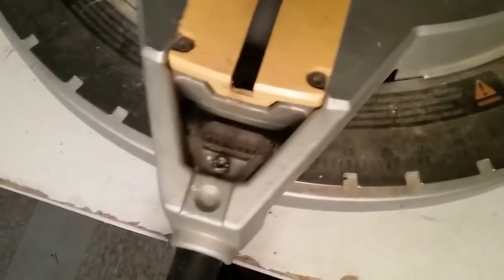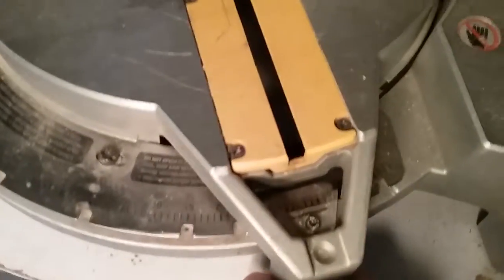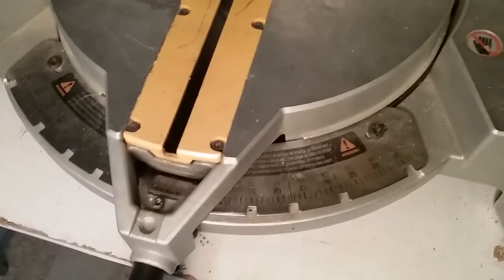And so what I want to know is what angle, how many degrees, do I need to set this miter saw at in order to get that octagon to come out if the corners are mitered.